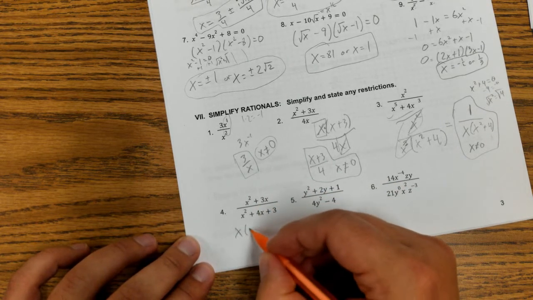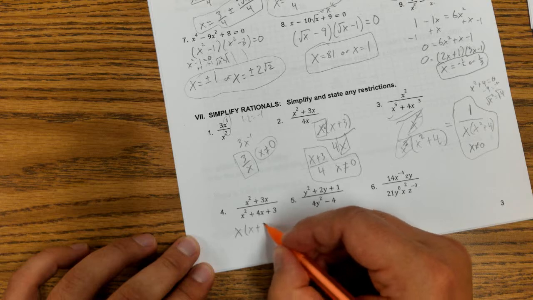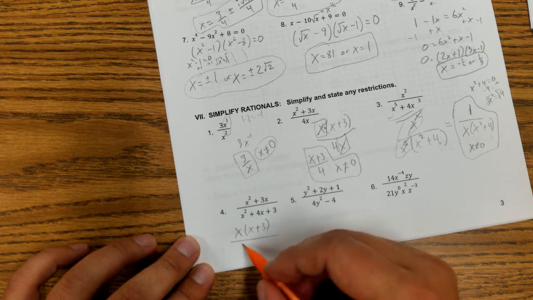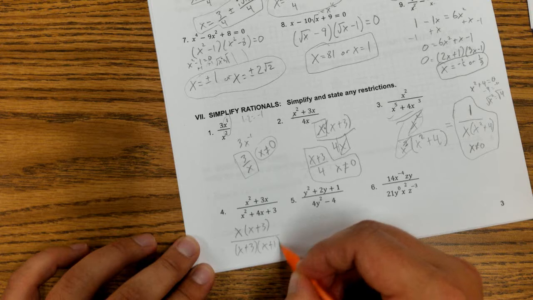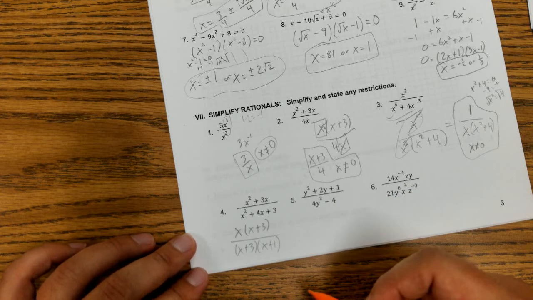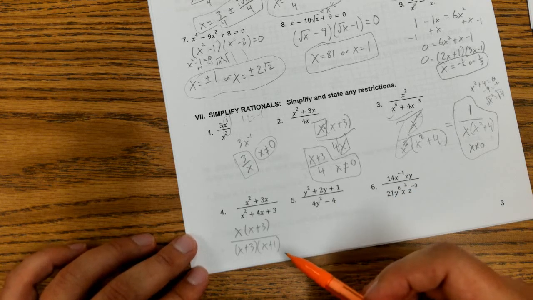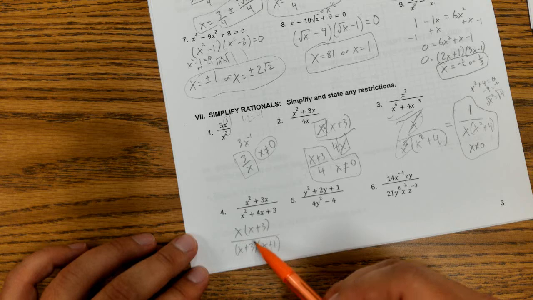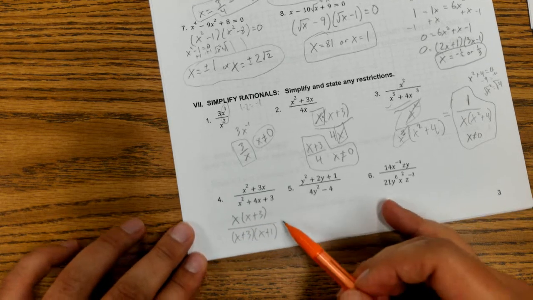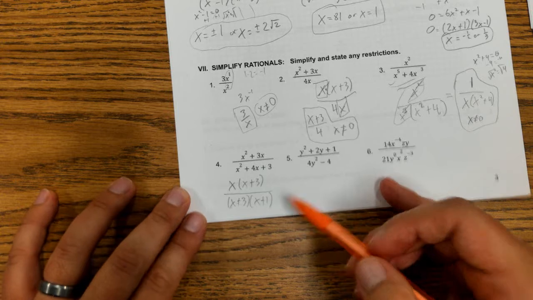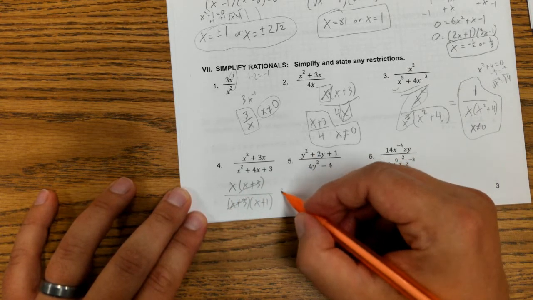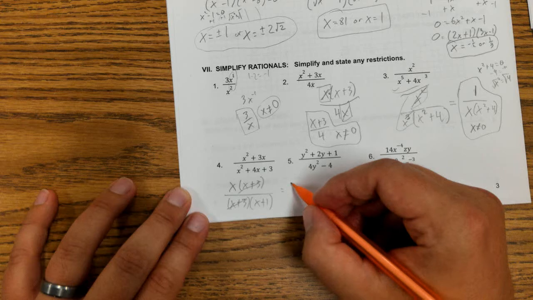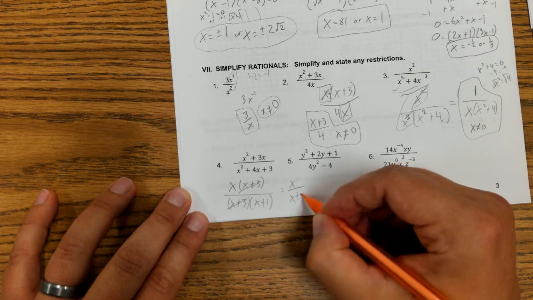Looking at the next one, more factoring. If you factor the top, you get x times x plus 3. On the bottom, you're going to get x plus 3 and x plus 1. And now with the factoring, it also makes your life easier as far as finding the restrictions. So I see that now, because I have an x plus 3 on the top and bottom, and it's in parentheses, so it's being multiplied, I can cancel those out. And so my simplified version of this fraction would be x over x plus 1.